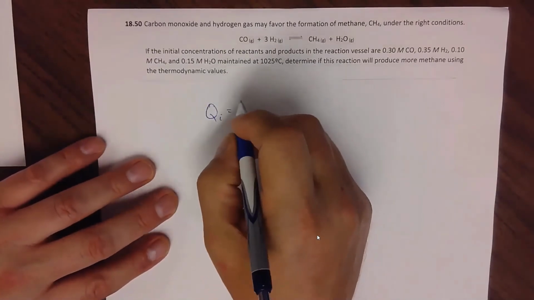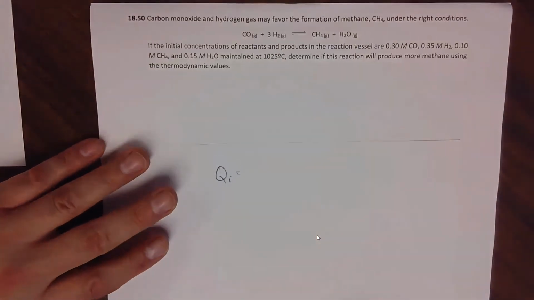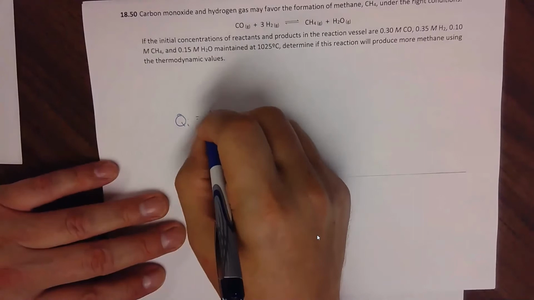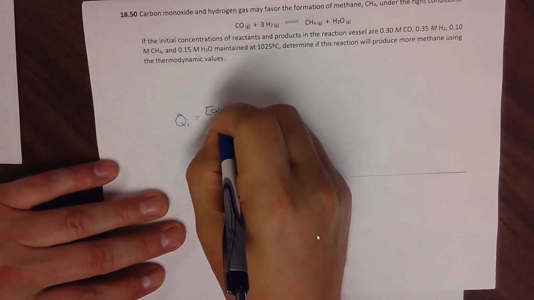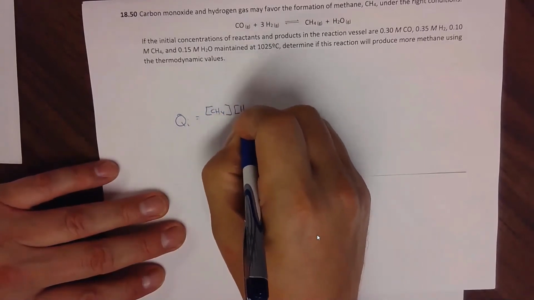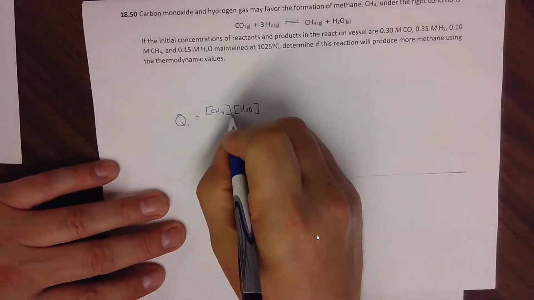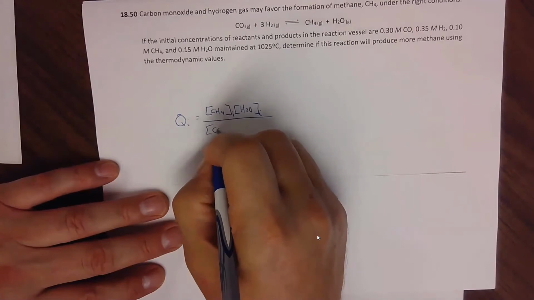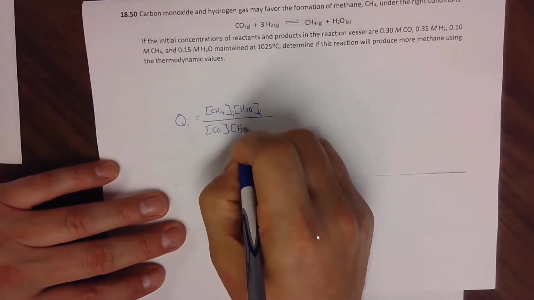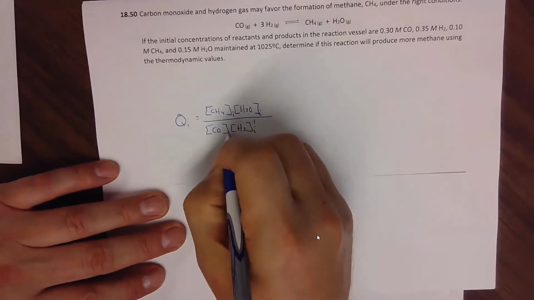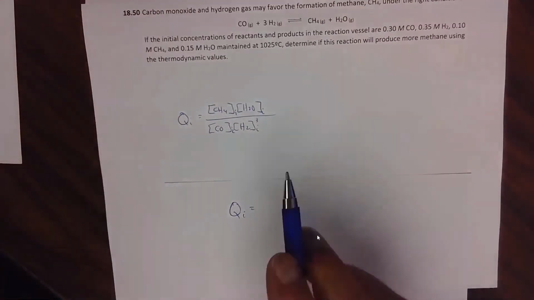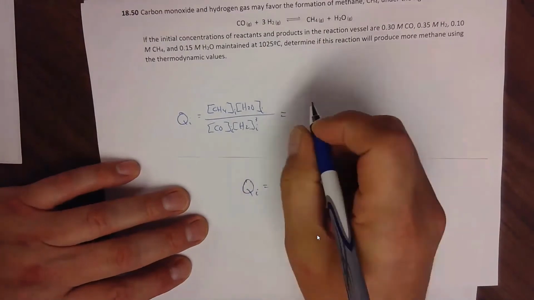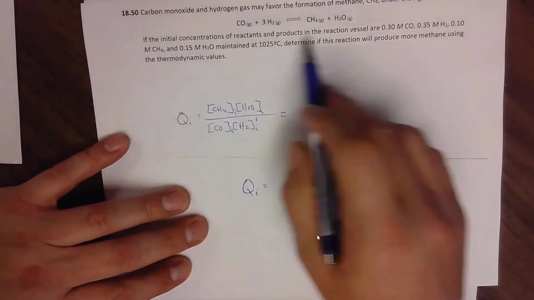Actually, I'm going to write that here. Q is just going to be the concentration of the products, each raised to the coefficient in the balanced chemical equation. In this case, they're ones, divided by the concentrations of the reactants, again each raised to the coefficient, and these are the initial concentrations. They gave us the initial concentrations, right? So the methane was 0.1 molar.